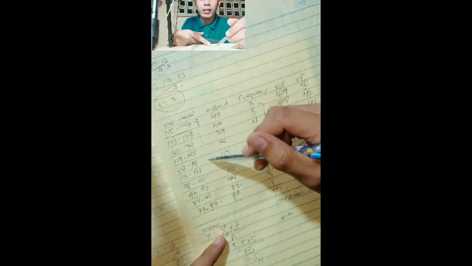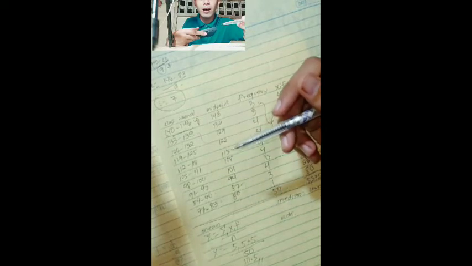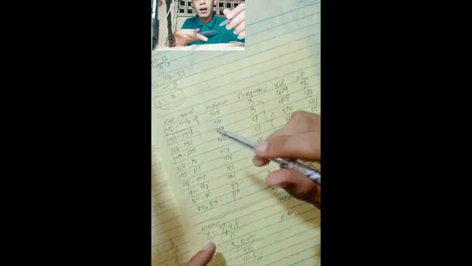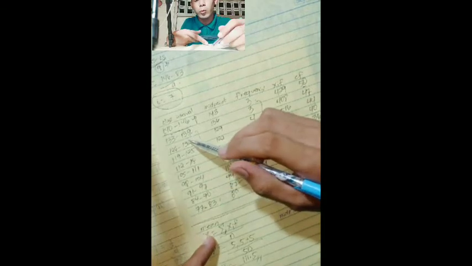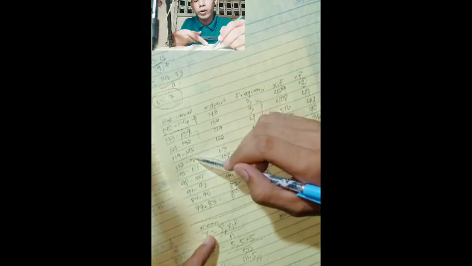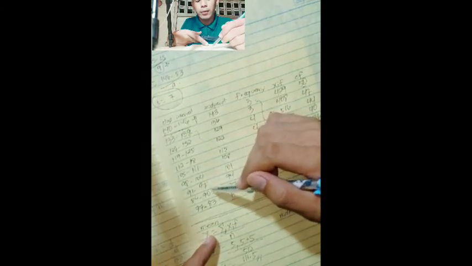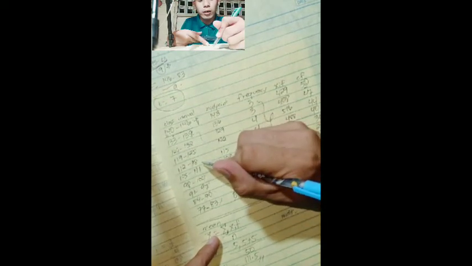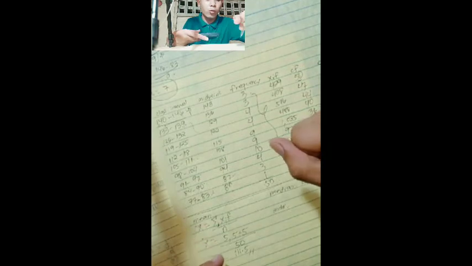So we have 9 class intervals. If we have an odd number of class intervals, there will be an exact median class. So we just count 1, 2, 3, 4, 5, 6, 7, 8, 9. So the median class is 105 to 111.